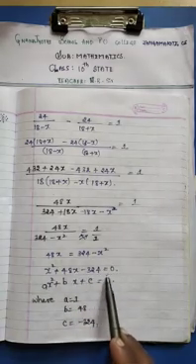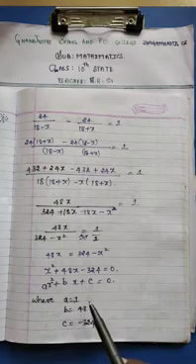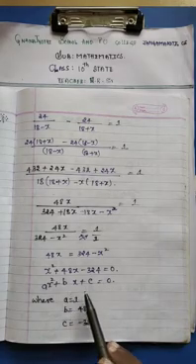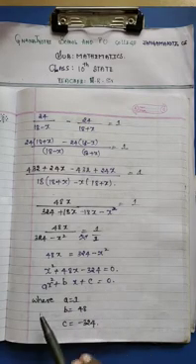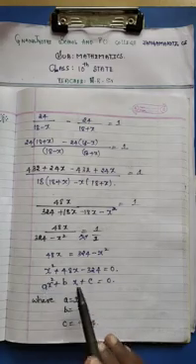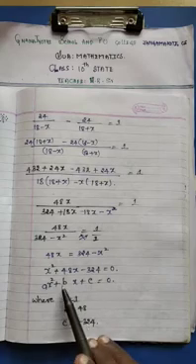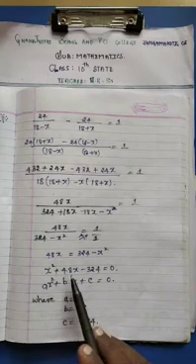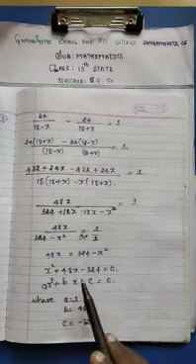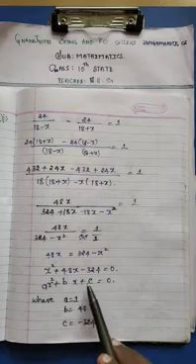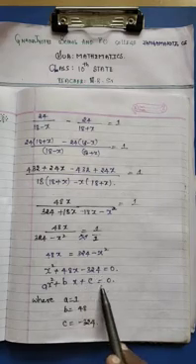When we transpose this plus 324 from RHS to LHS, plus 324 becomes minus 324, equal to 0. So it is of the form ax square plus bx plus c equals 0, where a is 1 and the coefficient of x is 48, that is the b value. So the value of b is 48 and the constant term c is minus 324.